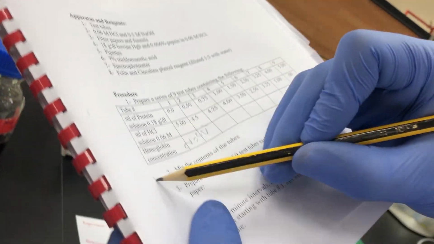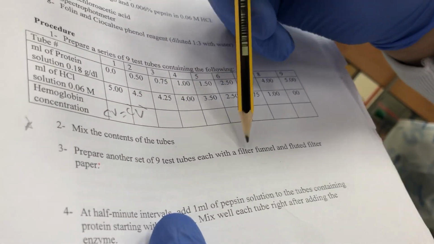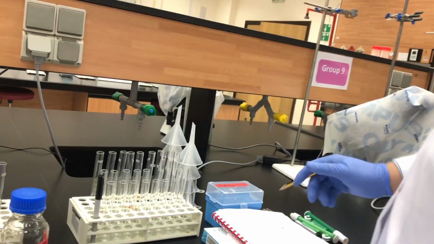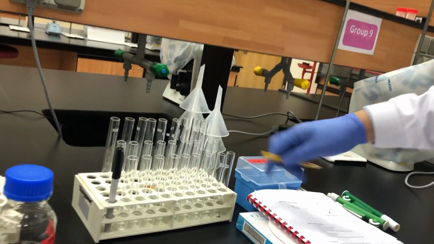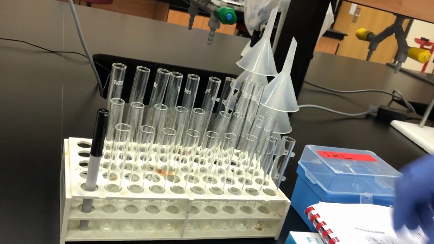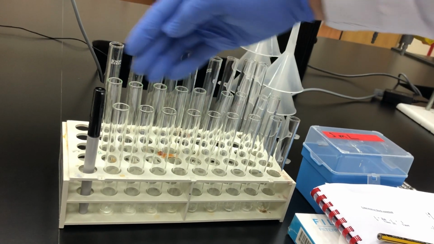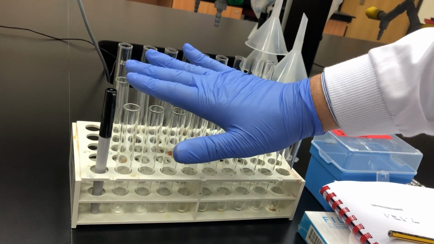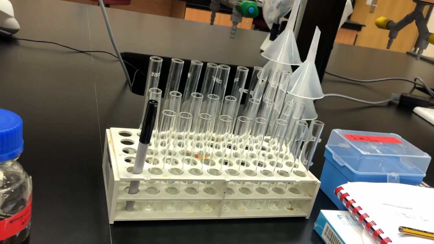After that, we will mix the tubes. After we mix the tubes, we will prepare another 9 tubes with a filter funnel. So let us start the practical here. This is our setting. We have 9 tubes here, another 9 tubes, and a third set of 9 in case we need them. Number one, we will mark them as we put here.